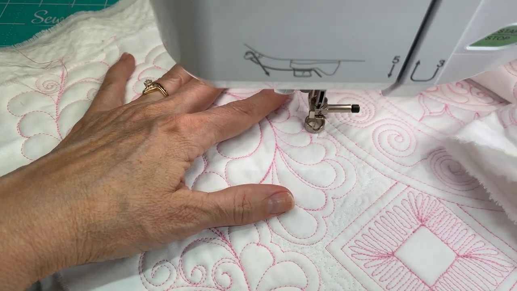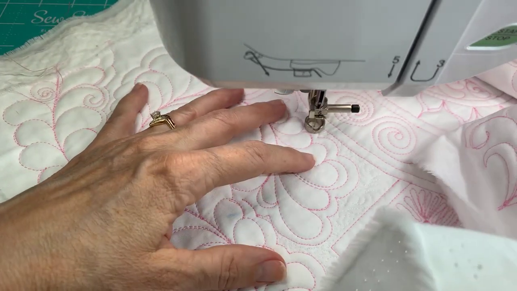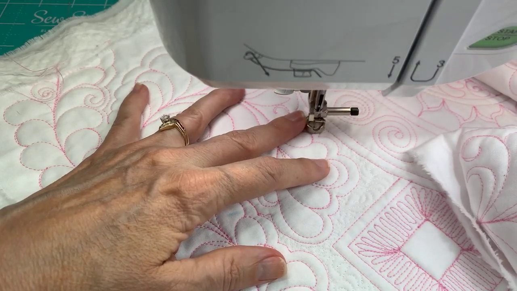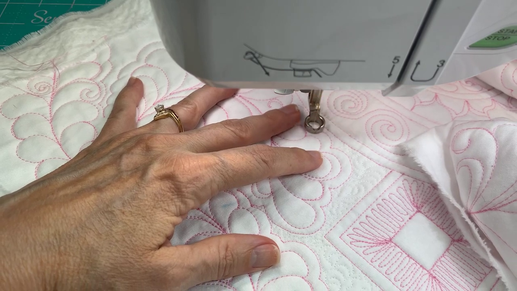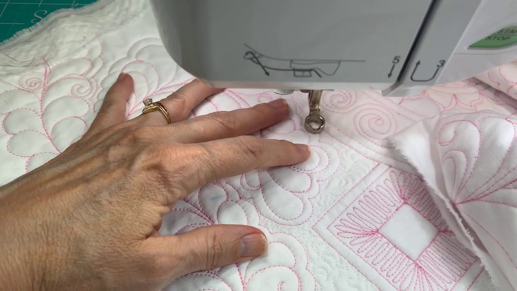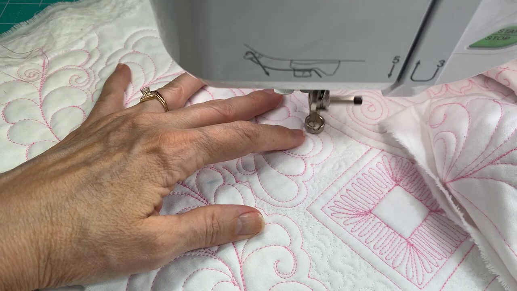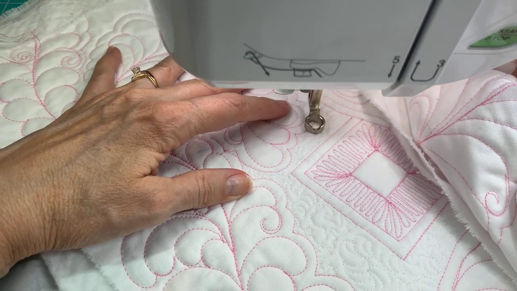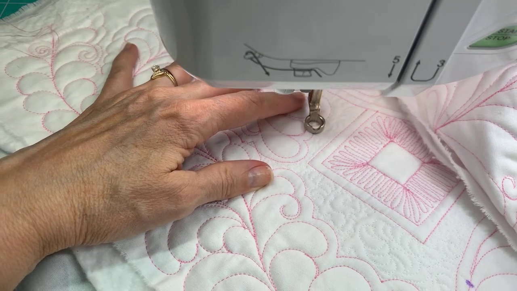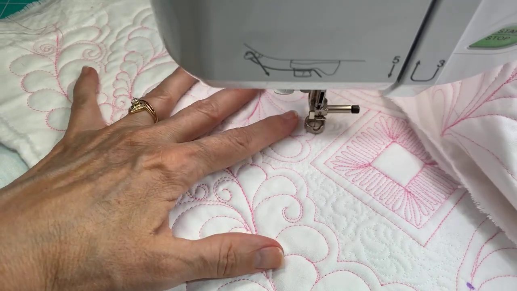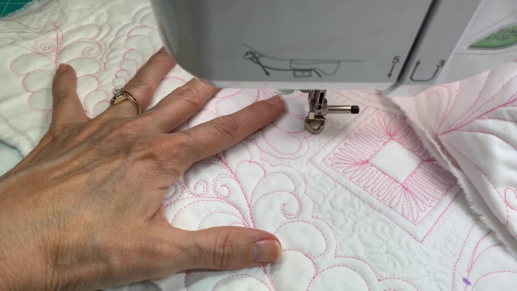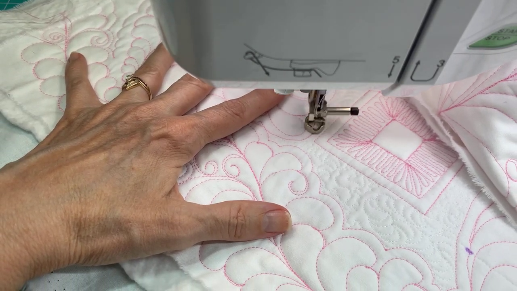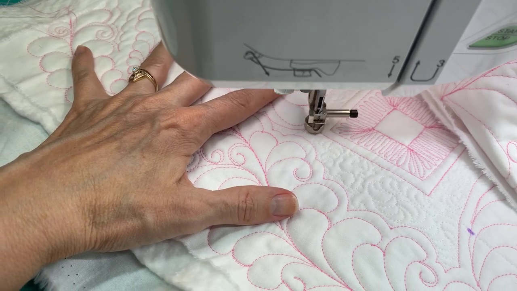Get my quilt up on the table. Oh, the light's in my way too. If you need to stop and get your hand kind of recentered, that's always a good thing. I try not to adjust my hand too much on the fly. I think it's too hard.